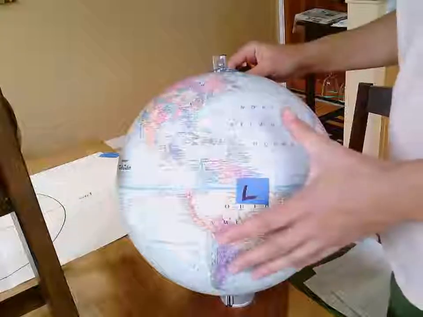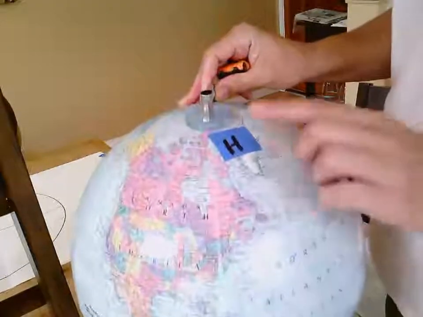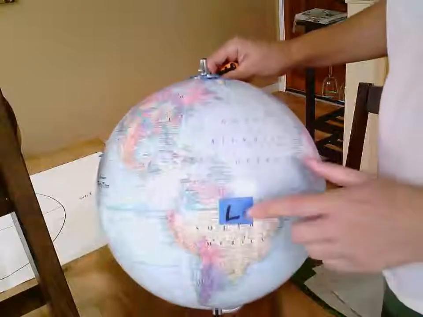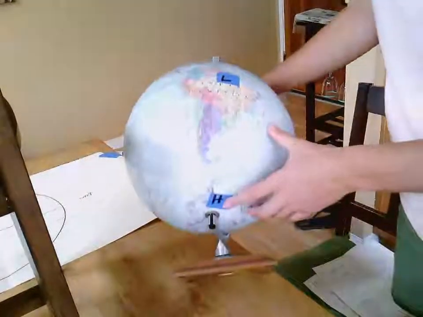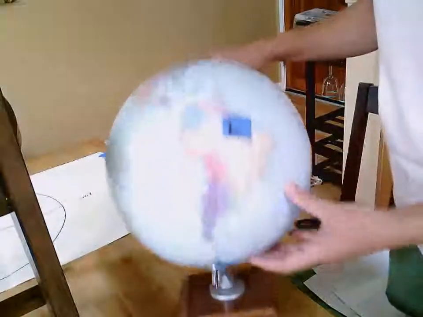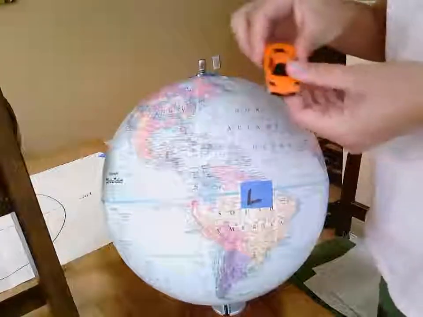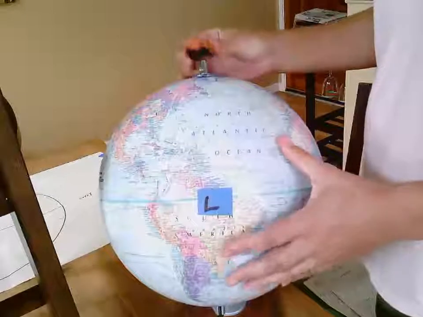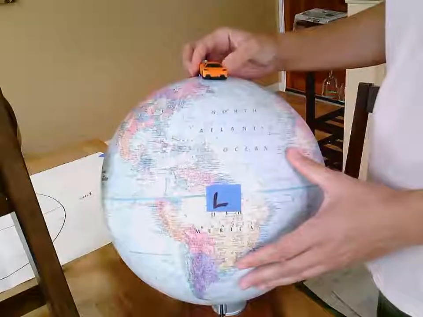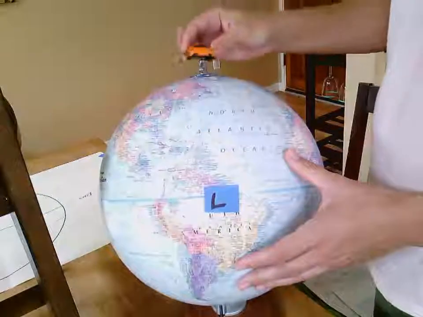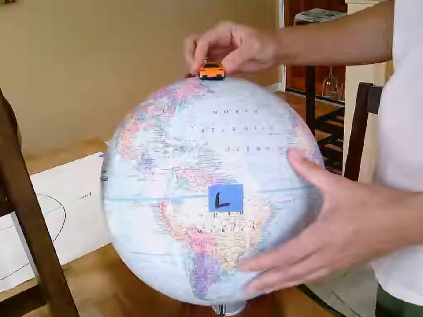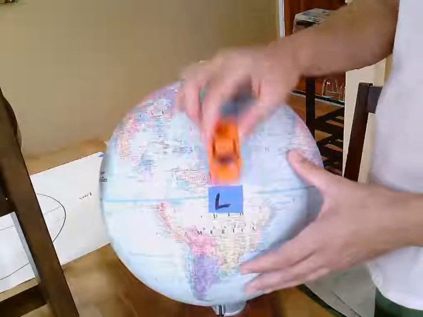All right, looking here at the globe, you'll see that we have a high pressure system at the pole, low pressure because of the heat at the equator, and then another high at this other pole. So if I'm driving my orange sports car from the high down to the low in a straight line, notice that I would get from my little tape thing to the other tape in a straight line.